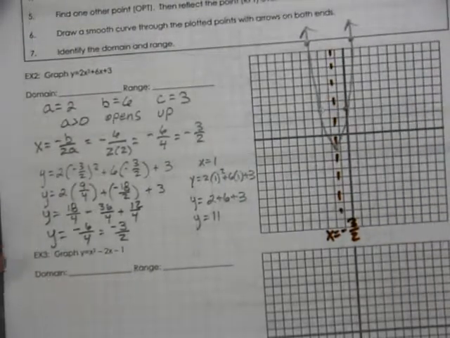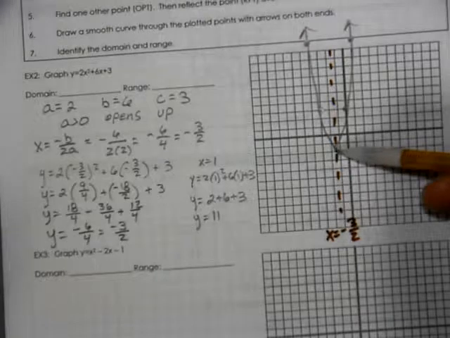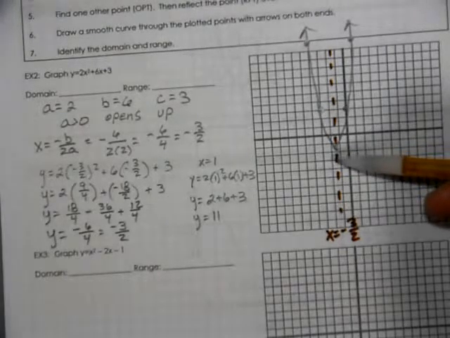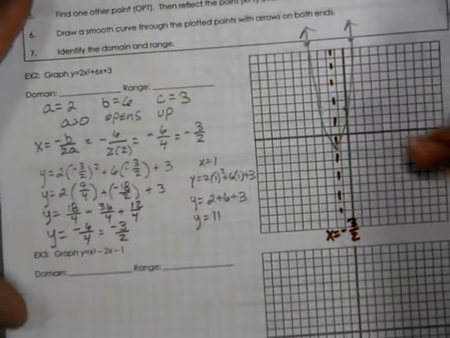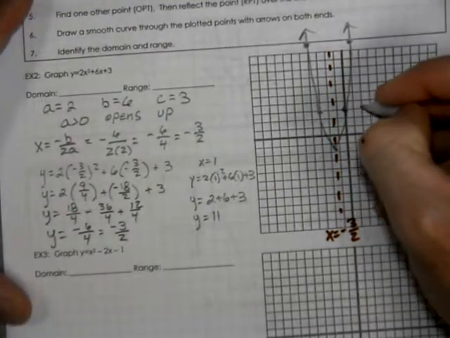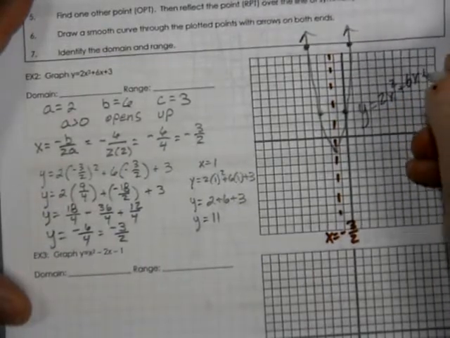Your parabola's pretty narrow. It's opening upwards. It has a vertex down here at negative 3 halves, negative 3 halves. We always like to write our equation: y equals 2x squared plus 6x plus 3.